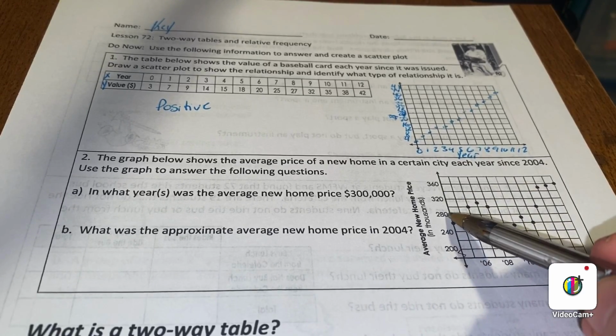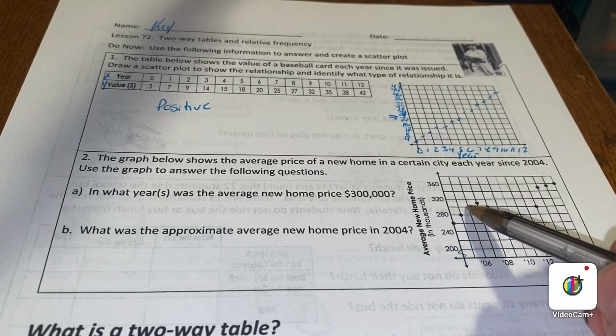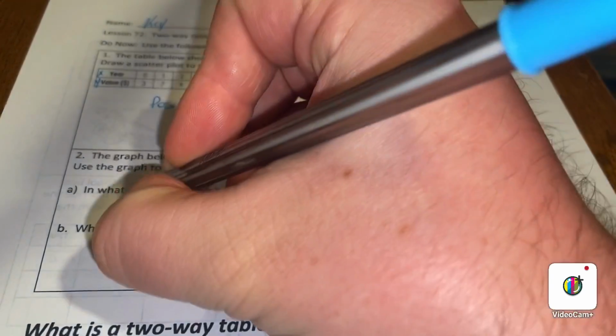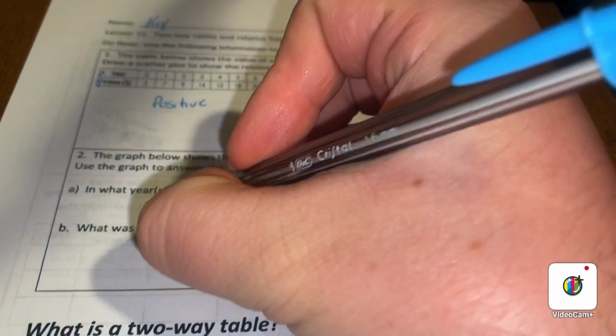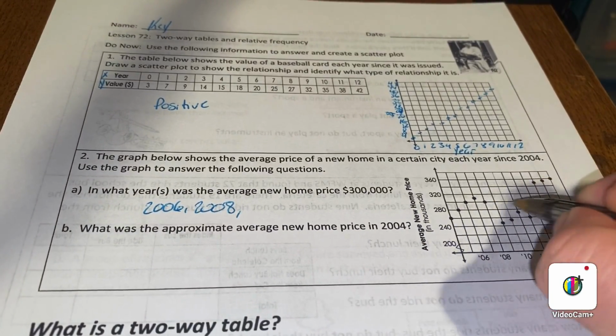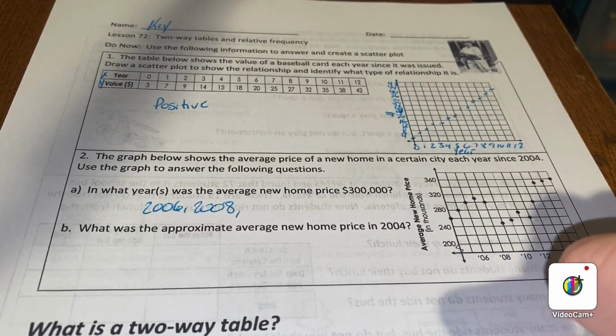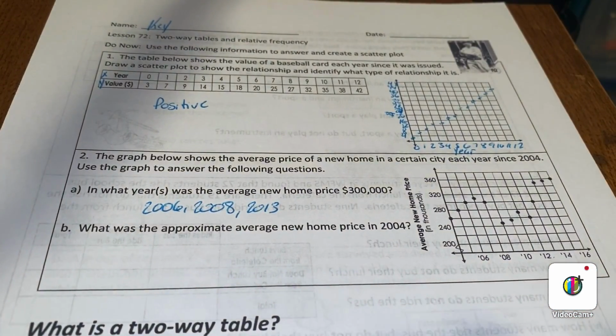So we look, here's 280, here's 320, so 300 is right in the middle of them. So we hit it once at 2006. Hit it again at 2008. And we hit it one more time in between 12 and 14, so it'd be 2013.